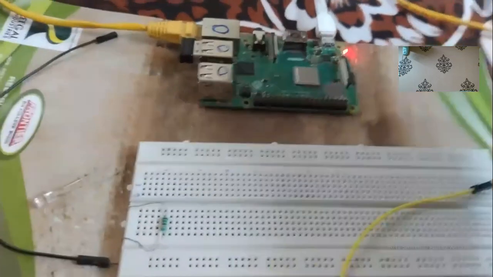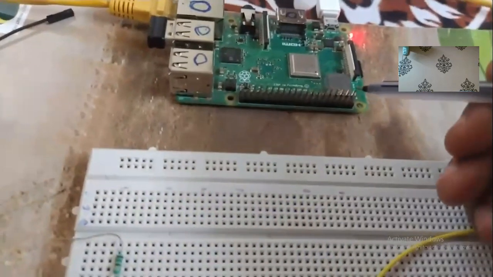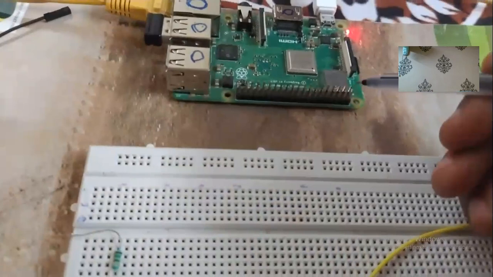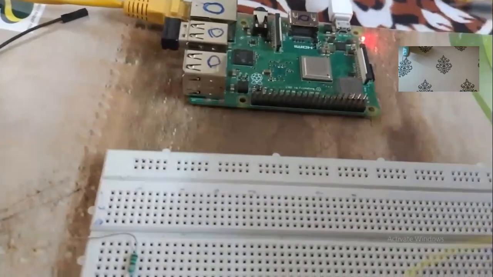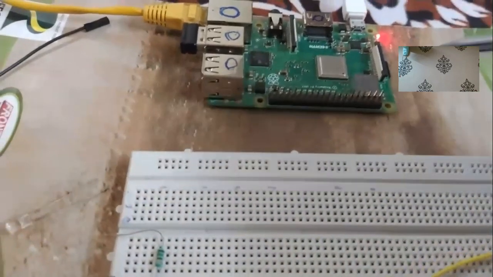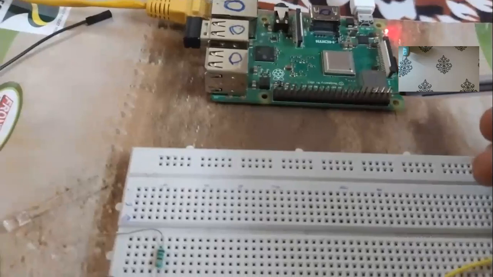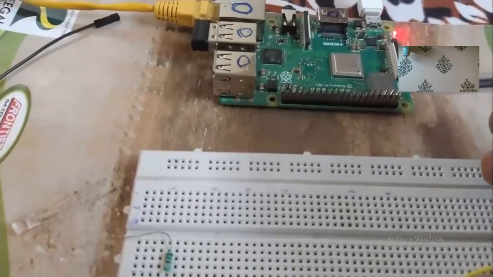The first thing, we are taking output from pin number 11, and we are using the board pin numbering system. You can use either the BCM pin numbering system or the board pin numbering system. I am telling you about the physical pin numbering system, that is pin number 11.